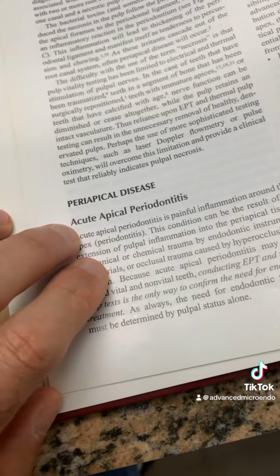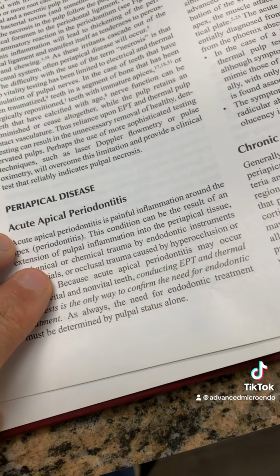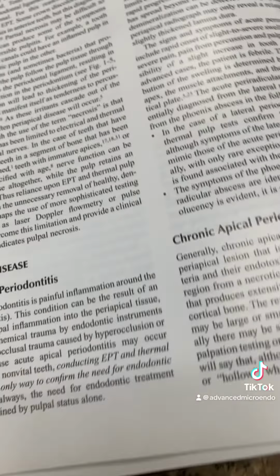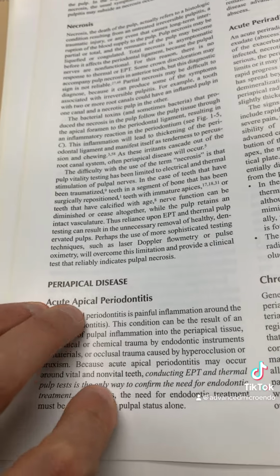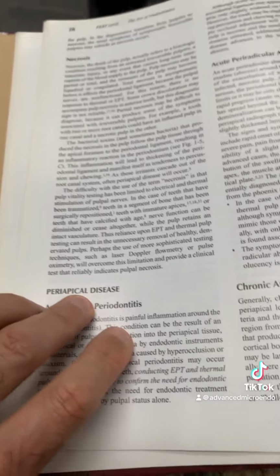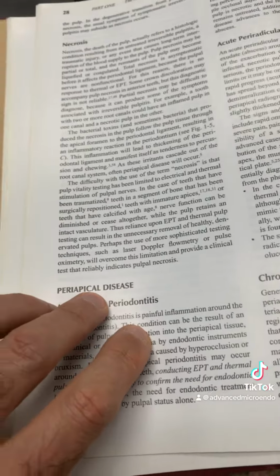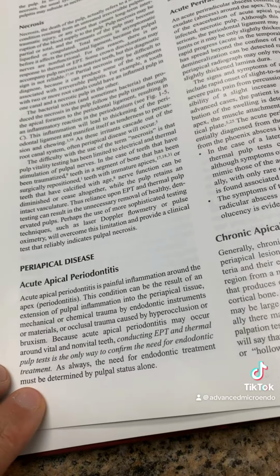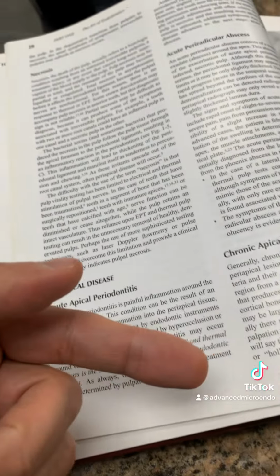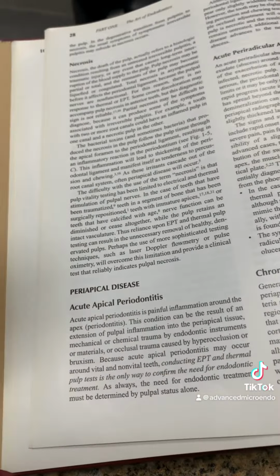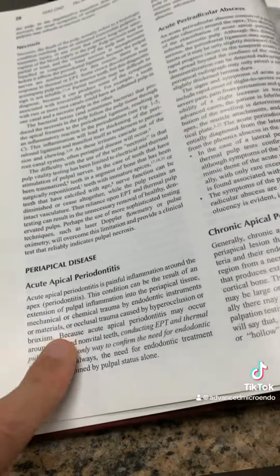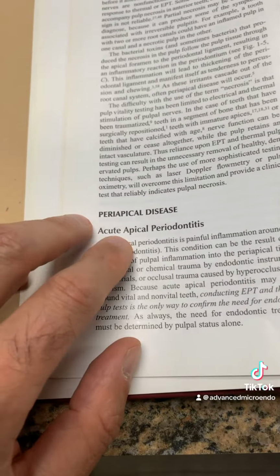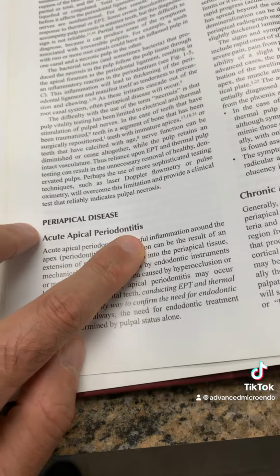All right. So acute apical periodontitis, just to simplify, is when you percuss a tooth and it's tender to percussion. That's what this means. This is the periapical status of the tooth, not the pulpal status of the tooth. It could be related to the pulpal status of the tooth, but sometimes it's not. Sometimes a tooth with a healthy pulp tissue can exhibit acute apical periodontitis.